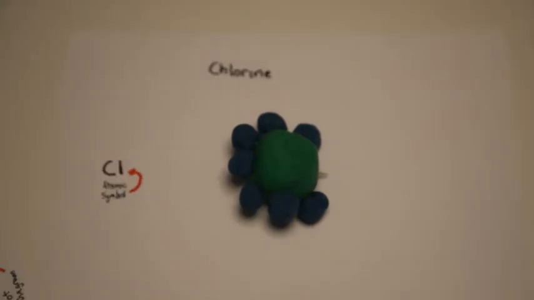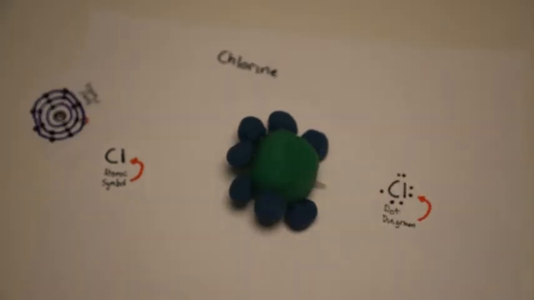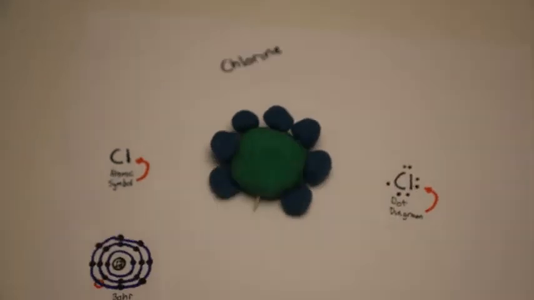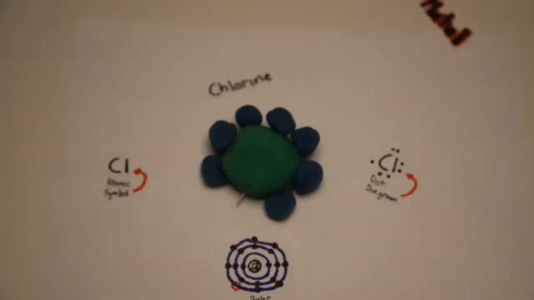Now I'll move chlorine back. This is chlorine. Chlorine's atomic symbol is Cl. With chlorine's dot diagram, you can see that it's already almost complete. This is also visible on its Bohr model. The orange circle shows that it's only missing 1 valence electron. The detail that you need to know for chlorine is that it is a non-metal. This will be important later on during the bonding phase.